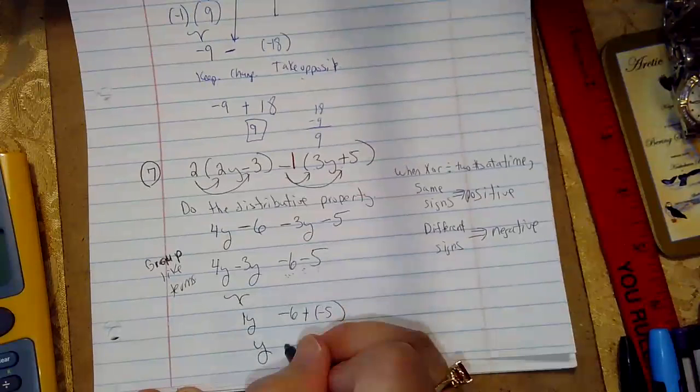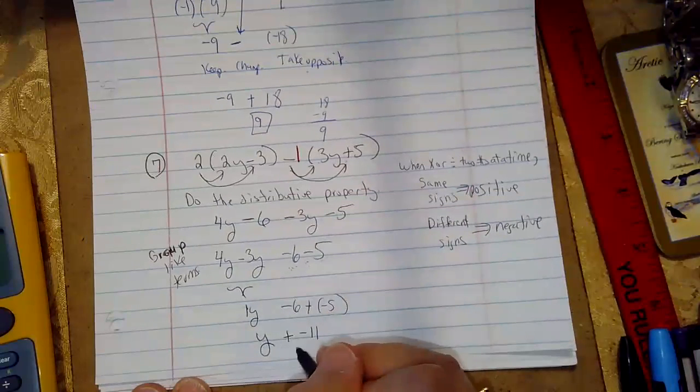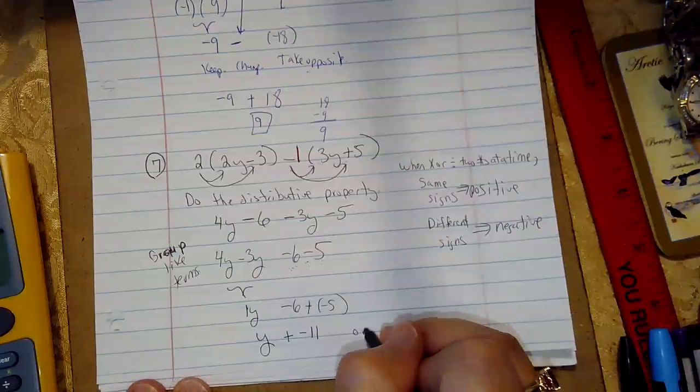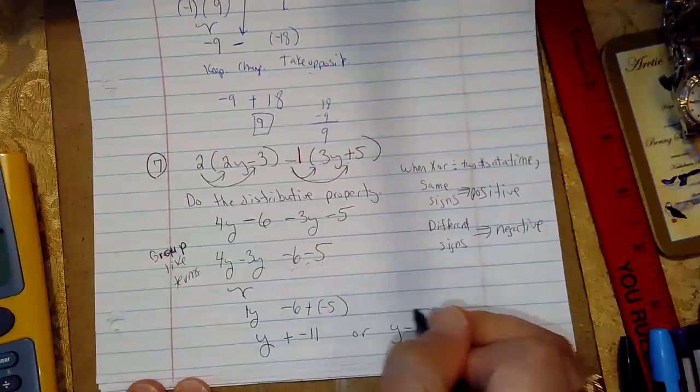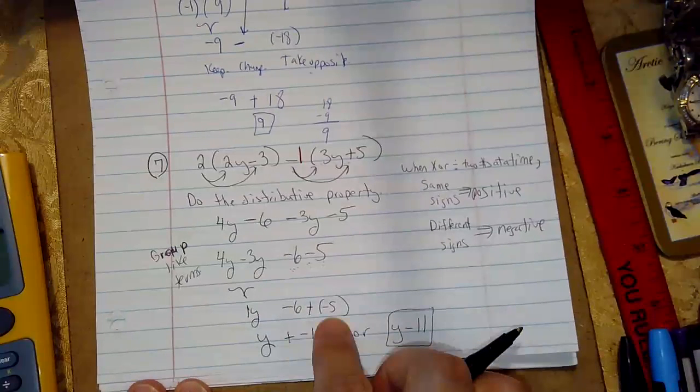Okay, so the computer doesn't like it when you write y plus negative 11, even though it's equivalent. It really prefers y minus 11 because less is more. So you owe somebody $6, you also owe somebody $5.